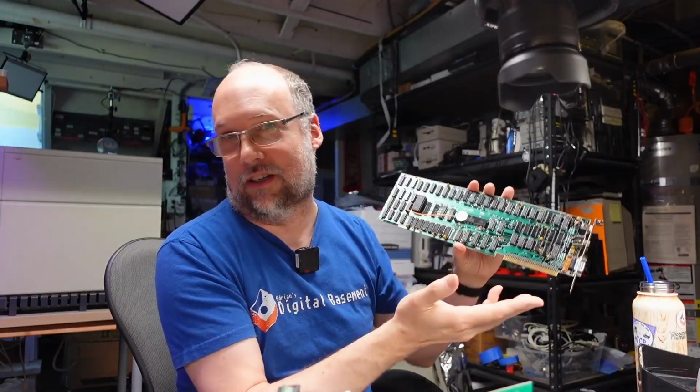Maybe people would have cringed at cutting a trace here or there because, you know, this card is worth hundreds and hundreds of dollars and you're causing damage to it. But there's no damage. We just put a couple bodge wires on the back and it's back to fully operational again, just as good as it was before I started. And remember, this card was found in the trash. It was about to be scrapped anyways.